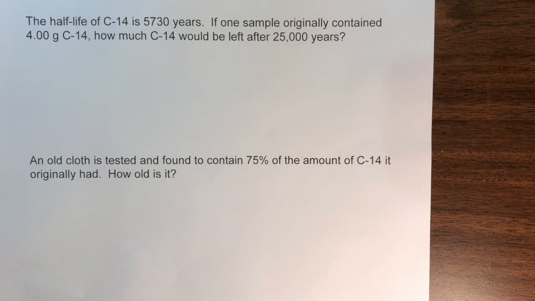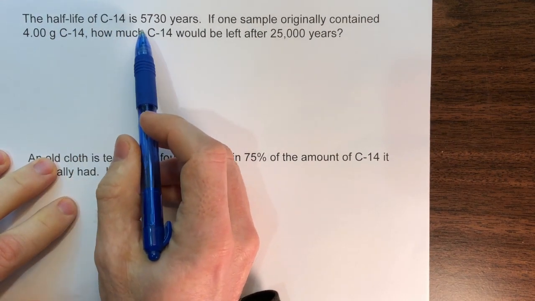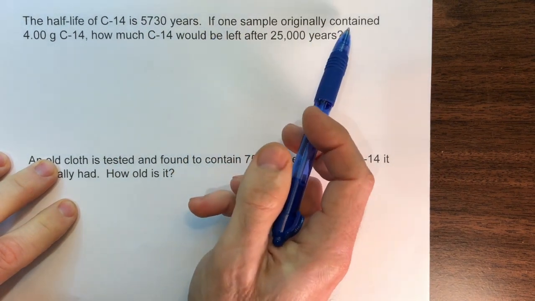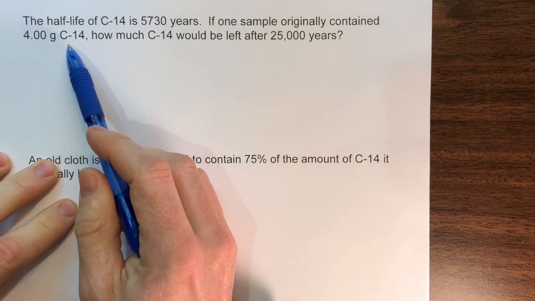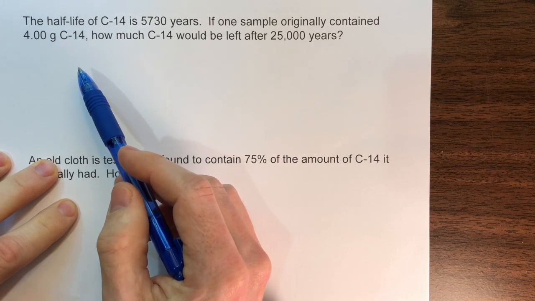All right, I want to try a couple sample problems to make sure that we understand how to use those equations that we've been given. And let's start off with this one. So the half-life of carbon-14 is about 5,730 years. If one sample originally contained 4 grams of carbon-14, how much carbon-14 would be left after 25,000 years?